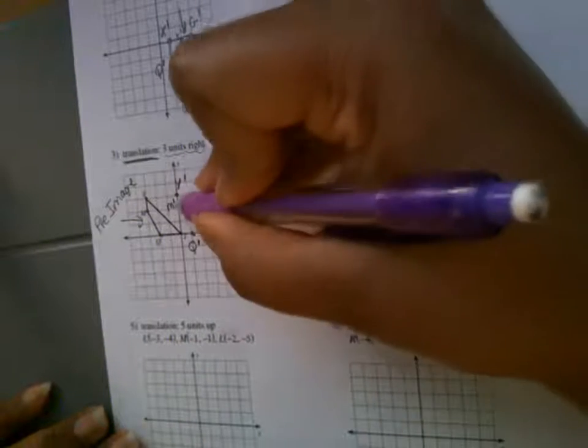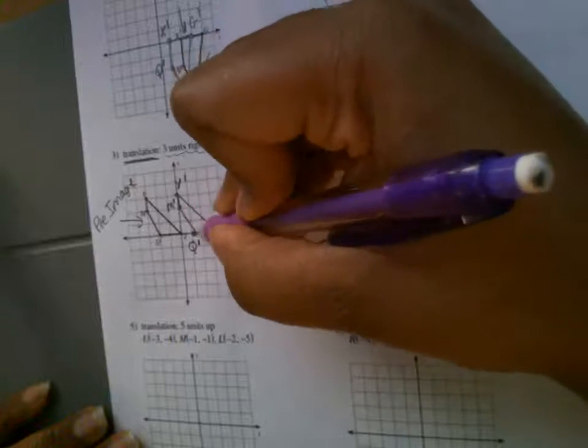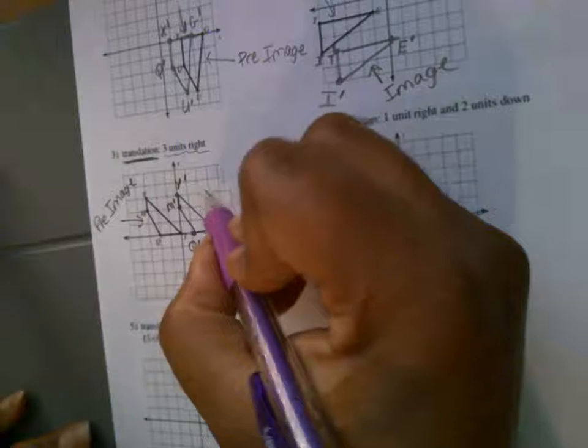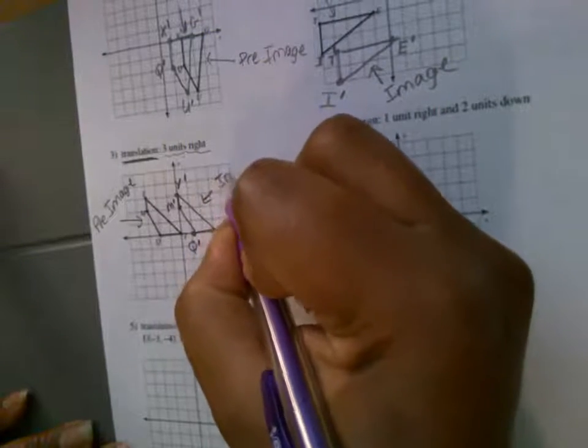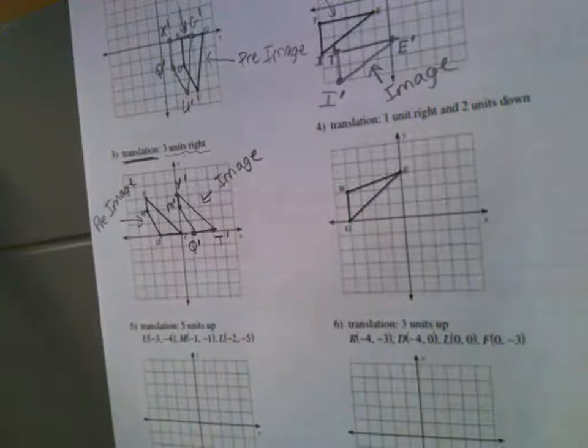Now I'm going to connect my points and I label this new location as the image. This is where that object has moved. So it is called my image. Questions about this?